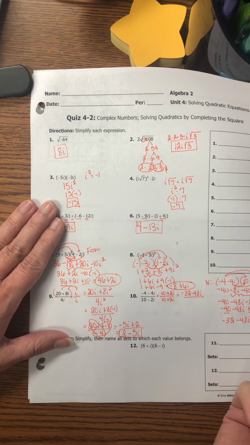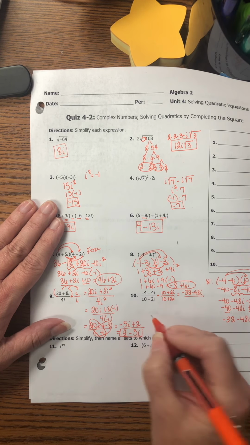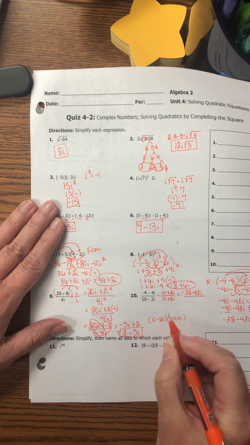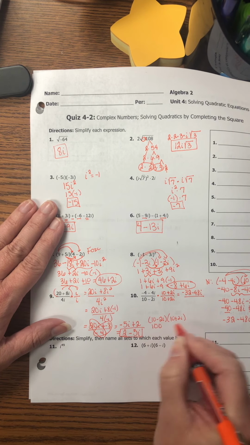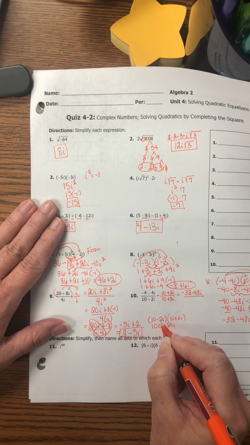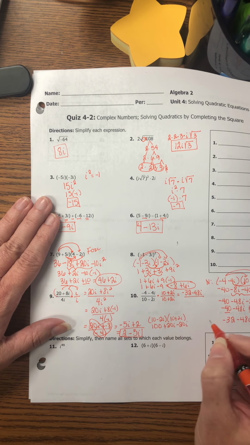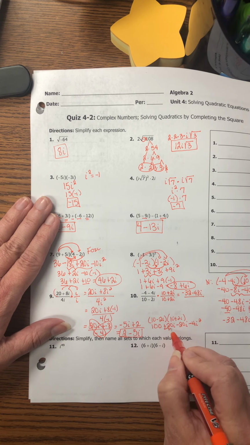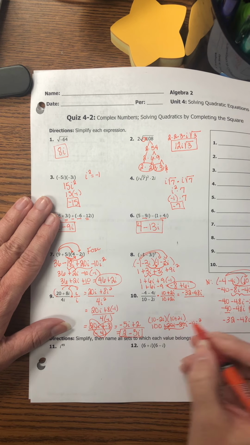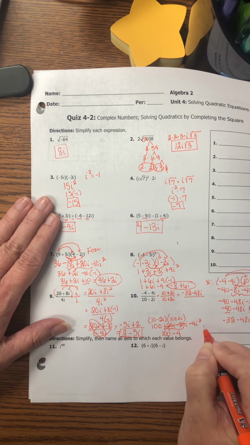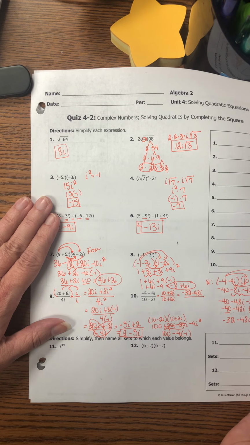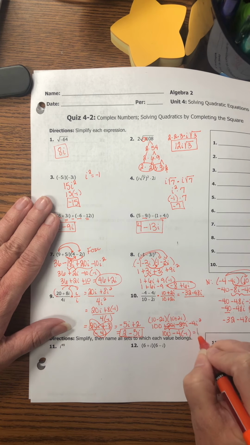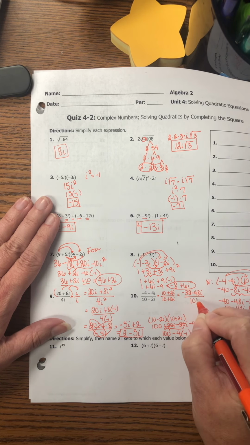In the denominator, let's go ahead and FOIL that out. Let me find a good spot. We have 10 minus 2i times 10 plus 2i. So 10 times 10 is 100. 10 times 2i is 20i. -2i times 10 is -20i. -2i and 2i is -4i squared. These two are opposites, so they cancel out. So I have 100 minus 4 times i squared, which is -1. So 100 minus 4 times -1 is 100 plus 4, which is 104.